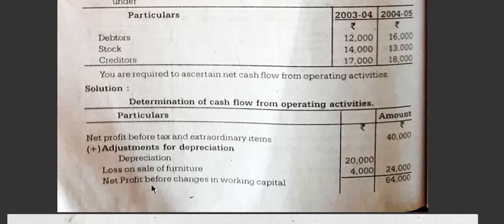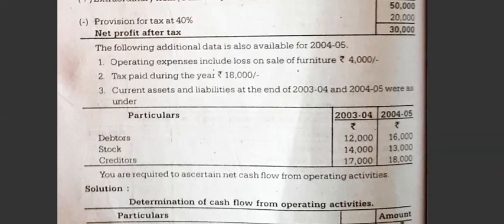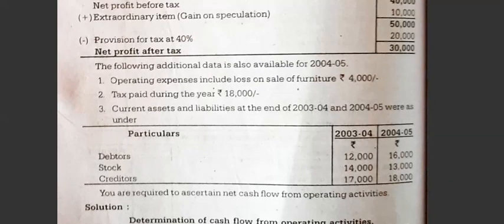If it is a non-operating expense, we have to add. If it is non-operating income, we have to deduct. Now what is non-operating? Other than production purposes, other than the purchase of material, wages and labour, any other expenses incurred or any income gained are called non-operating expenses or income.